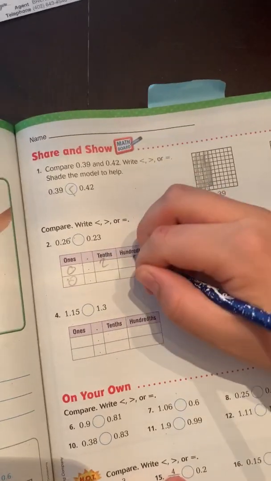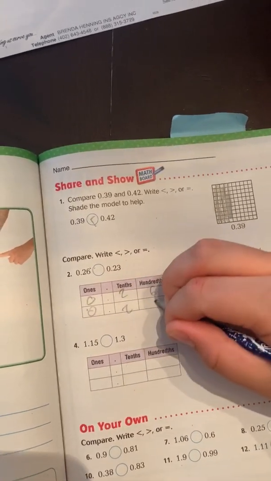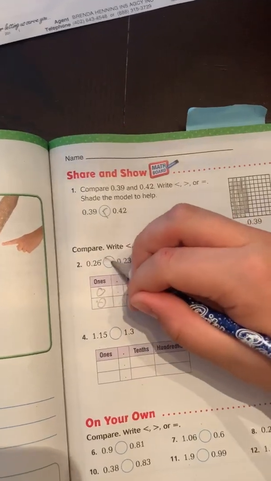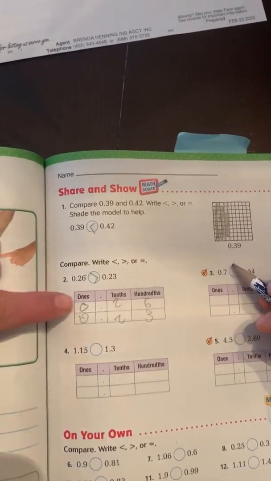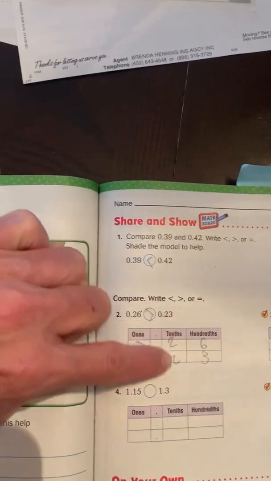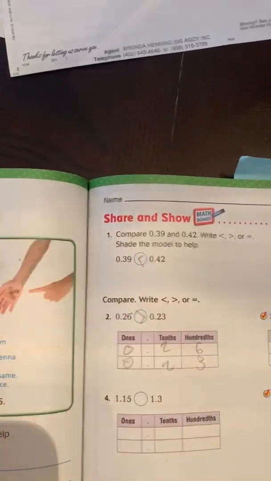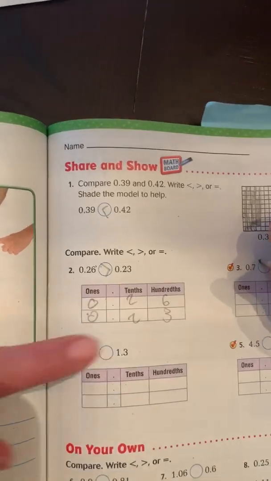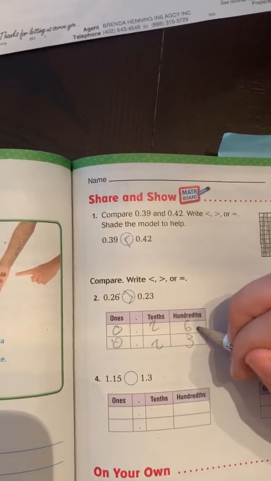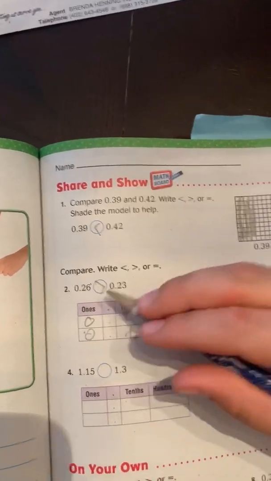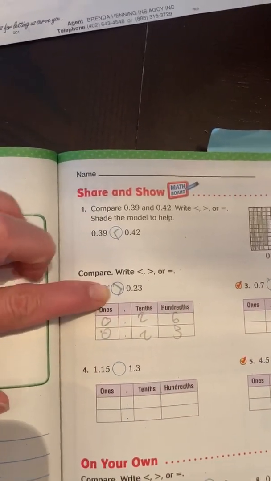0.26 and 0.23. Just like if you were comparing or trying to put words in alphabetical order, sometimes you have to look further if they're the same, and then here's where you're going to do your comparison. Is 6 or 3 greater? I know you've already moved on, but is 6 or 3? 6. Good, 6. So 26 hundredths is greater than 23 hundredths, okay?